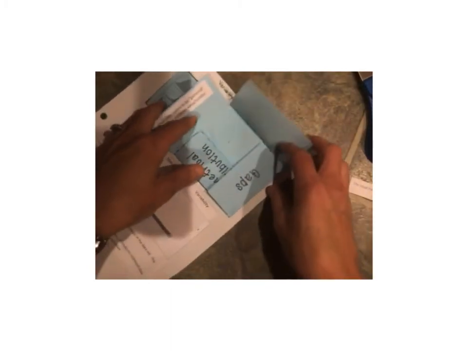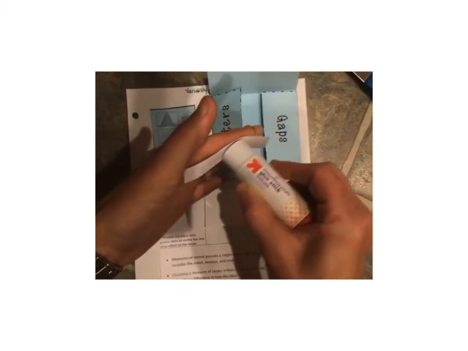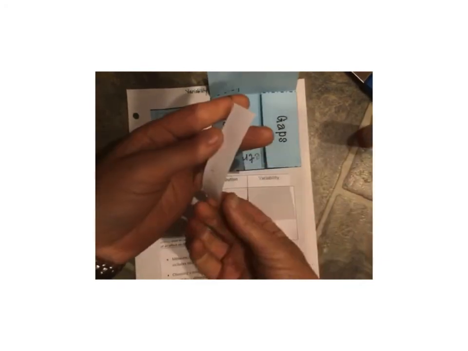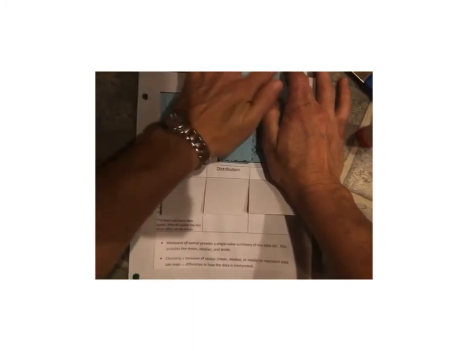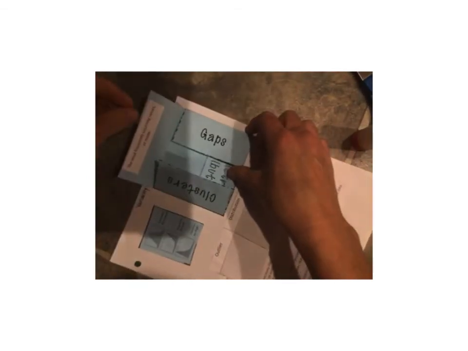Okay, I'm going to open up the next one, which is a peak. A peak is the most frequently occurring value or mode. So I'm looking for the one that looks like this. The most frequently occurring value, or mode. I'm going to stick some glue on the back of that, and I'm going to stick it again here at the very tippy top.